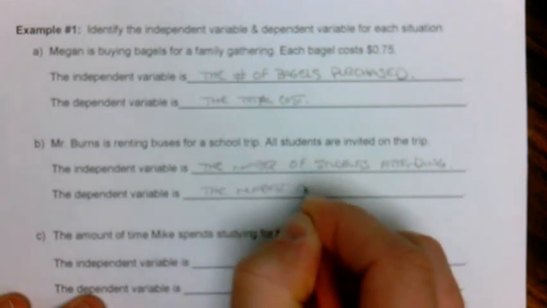What is dependent, though, is the number of buses. The number of buses that are rented depends on how many students are going on the trip, because you have to have the correct number of buses for the total number of students attending the trip.